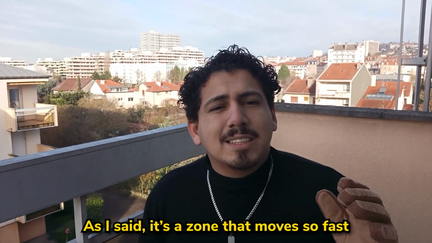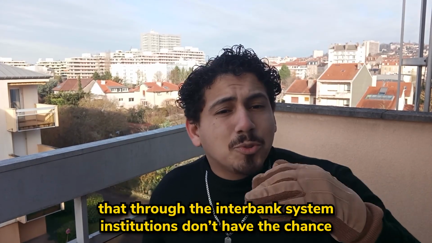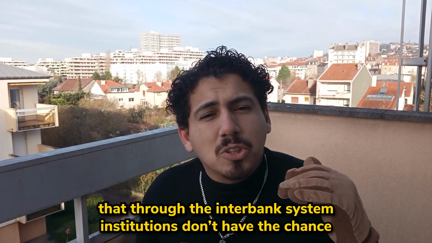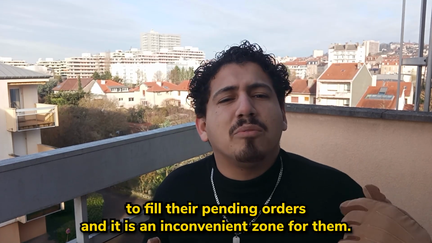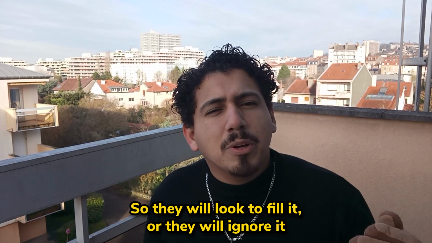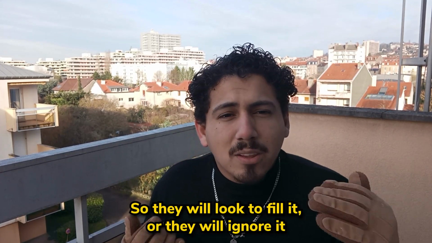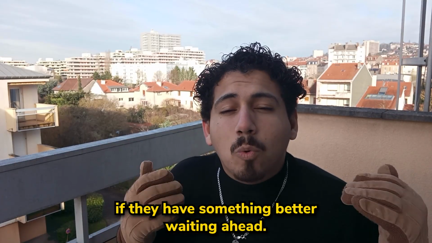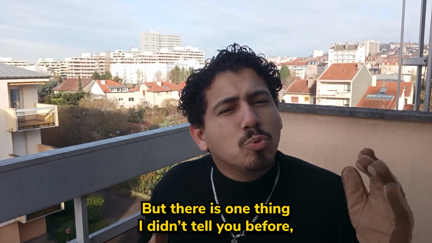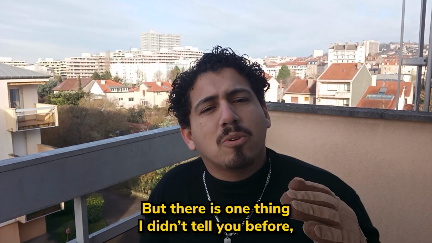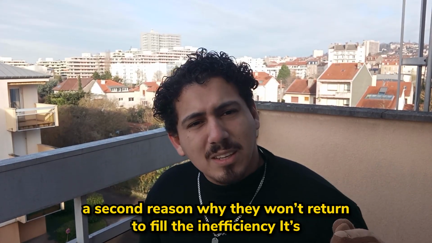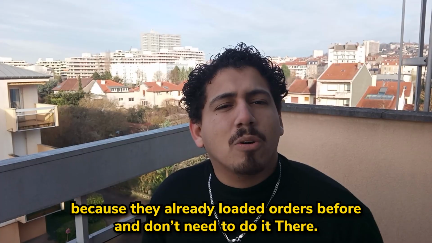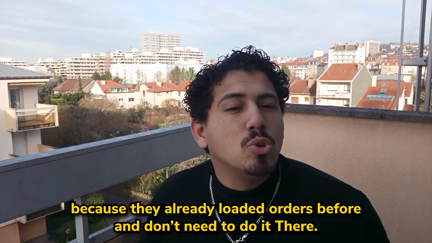As I said, it's a zone that moves so fast that through the interbank system, institutions don't have the chance to fill their pending orders, and it is an inconvenience zone for them. So they will look to fill it, or they will ignore it if they have something better waiting ahead. But there is one thing I didn't tell you before. A second reason why they won't return to fill the inefficiency is because they already loaded orders before and don't need to do it there.